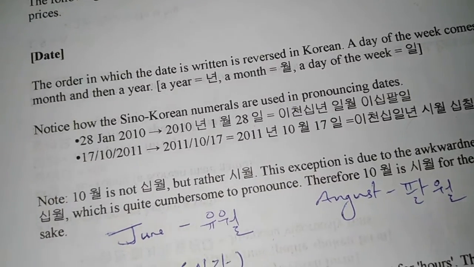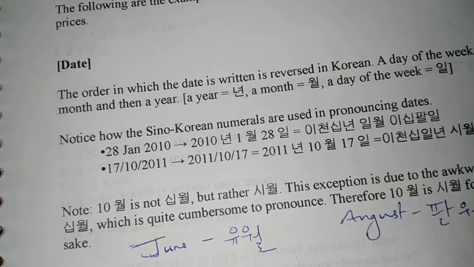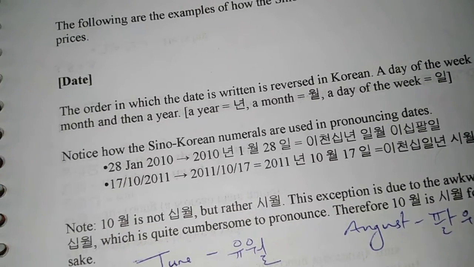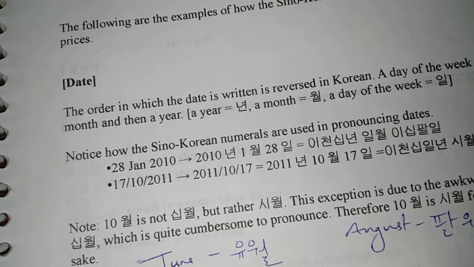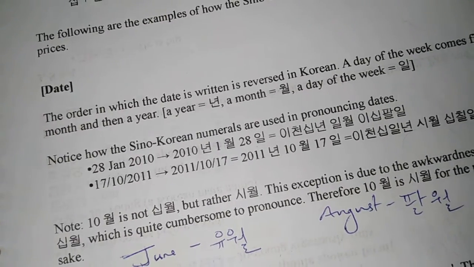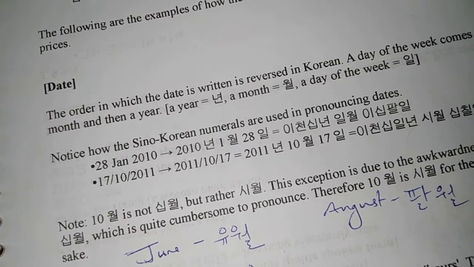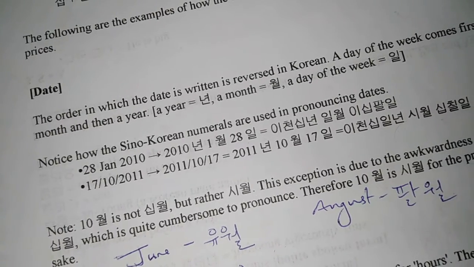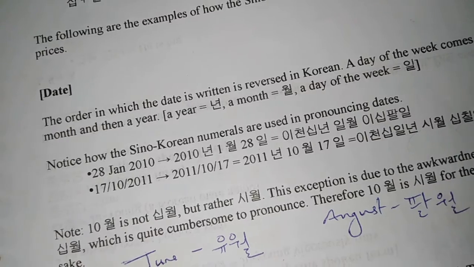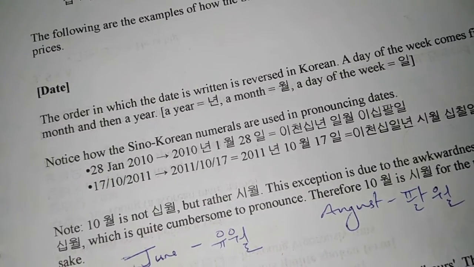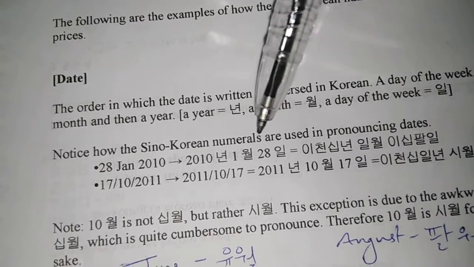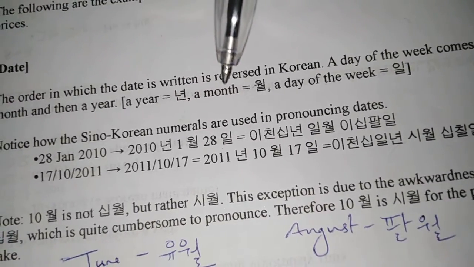So one important thing you need to remember here is that the numbers vary slightly when you add these suffixes. Not all of them, just some of them for the sake of easier pronunciation. I'll be going into all that, and we'll be going into months separately in the next class. So I'm not going to go into months in detail in this class. So first, let's just see how dates are done.